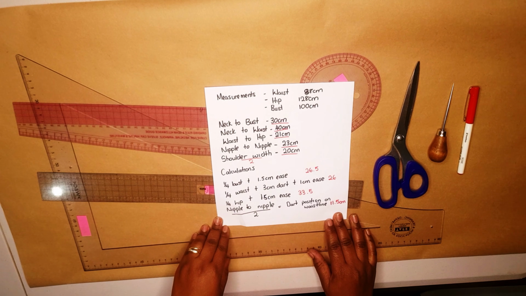You also need to take a few measurements beforehand to help you draft this pattern. You need your waist, your hip, and your bust measurement, your neck to bust, neck to waist, waist to hip, nipple to nipple, and shoulder width measurement. Then you need to do a few calculations: your quarter bust plus 1.5 centimeters, quarter waist plus 3 centimeter dart plus 1 centimeter, quarter hip plus 1.5 centimeters. You will also need your nipple to nipple measurement divided by 2 so that we can locate the position of our dart on the waistline.